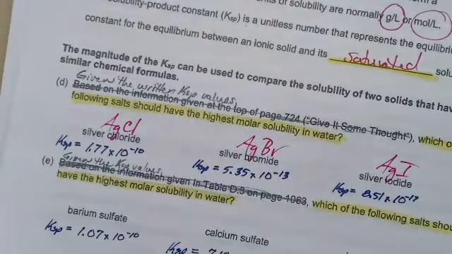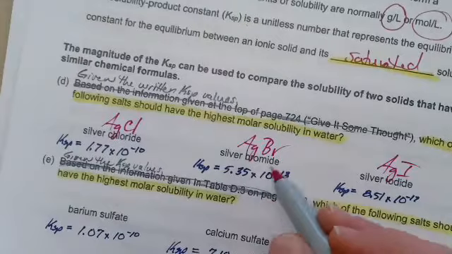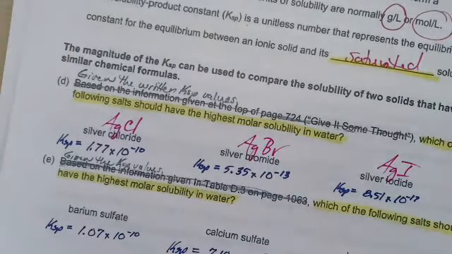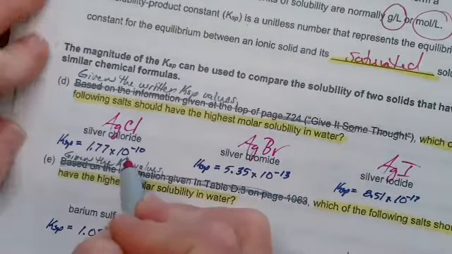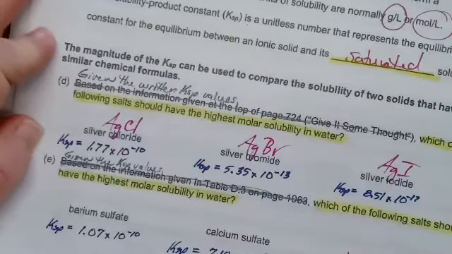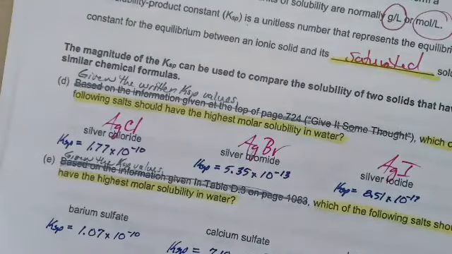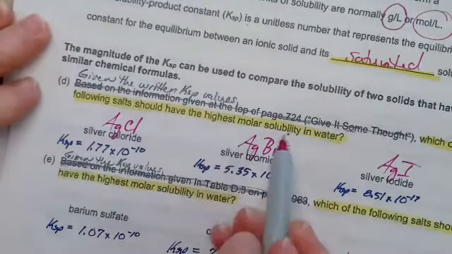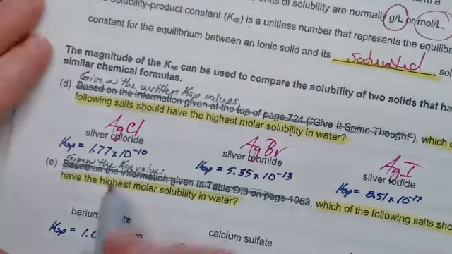Those are all silver halides. They all create one silver ion and one halide ion. So 2 ions, plus 1 minus 1. So then we can directly test what would have the highest solubility of the 3.